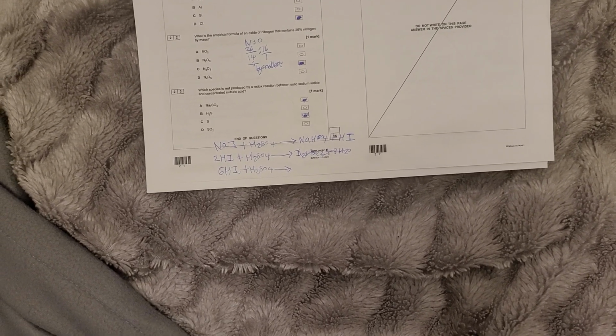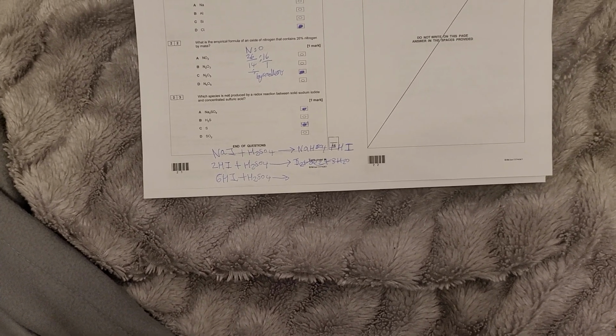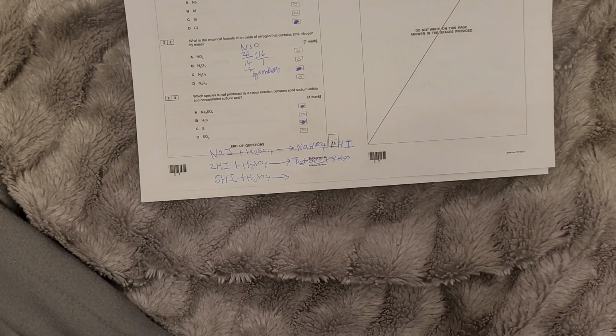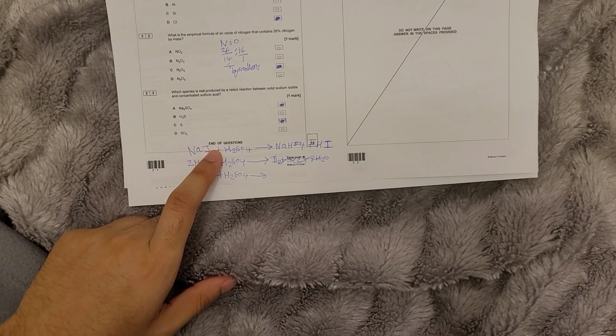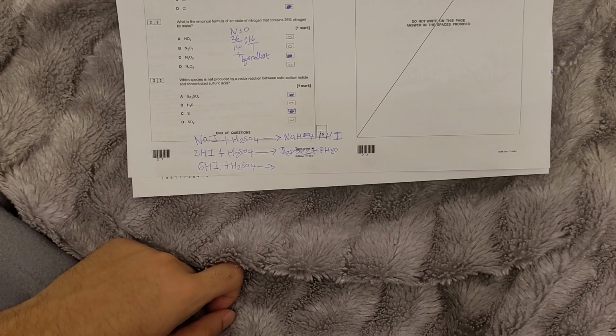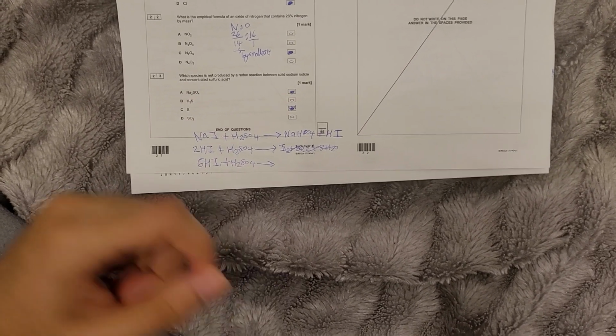And this question is a classic example of why you need to memorize and know your equations very well. I clearly didn't, but I knew it decently enough to know that A was the correct answer that's not produced.